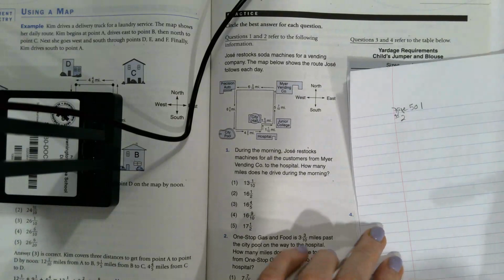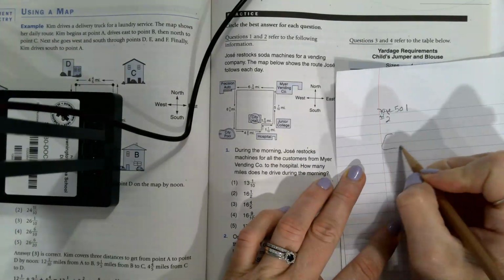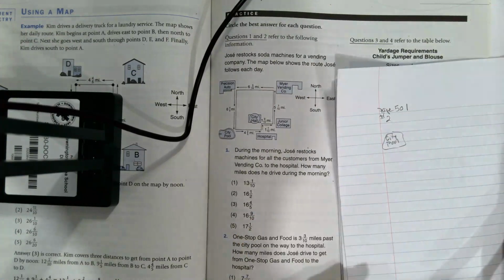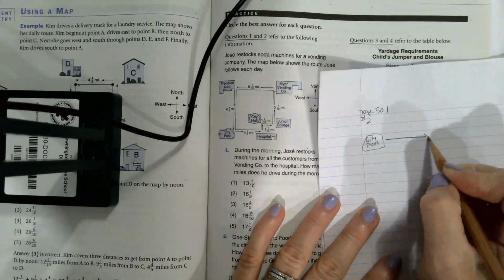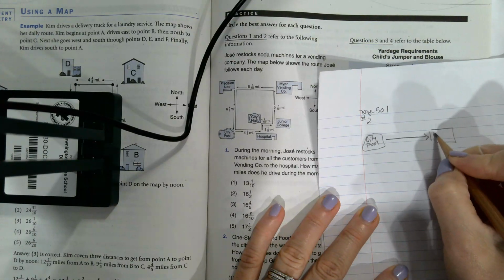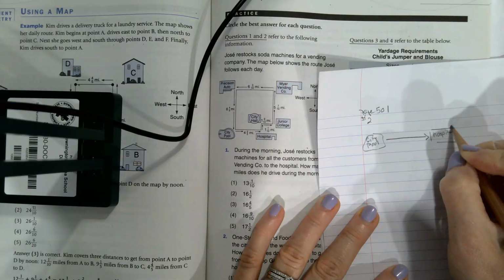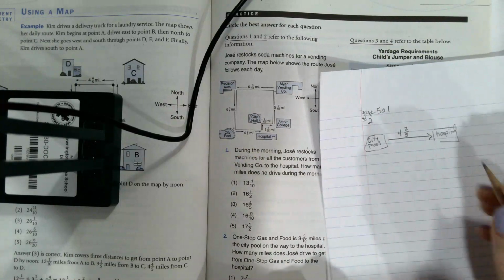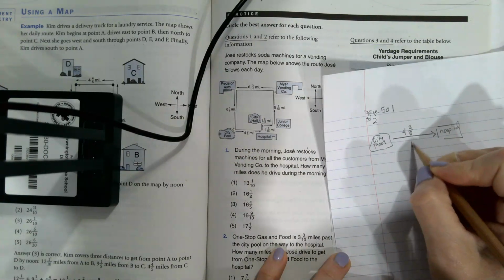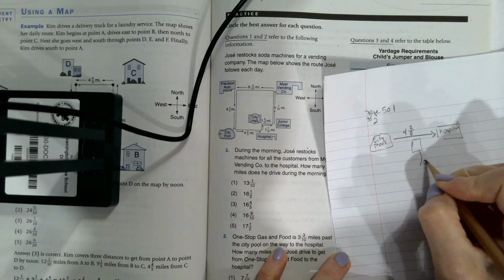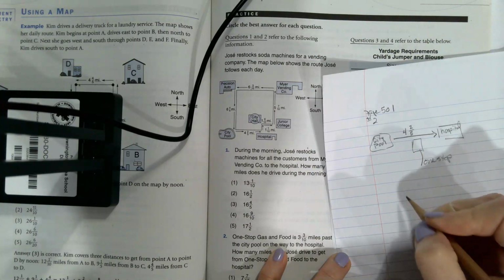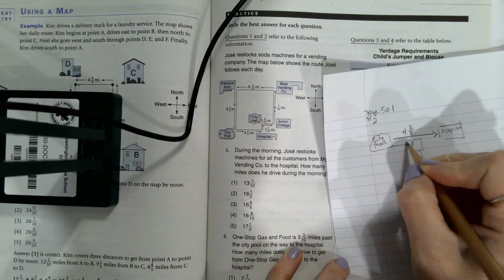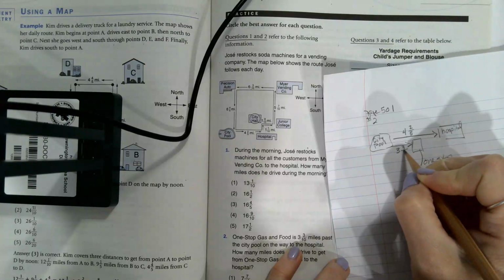Okay, so really what they're saying is I have the city pool and the hospital. They're saying this distance from this map is 4 2/5. But now they're saying that there's a one-stop gas and food, and this is from the city pool 3 3/10 mile.